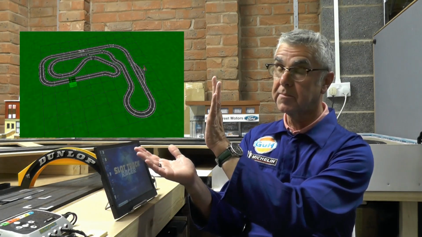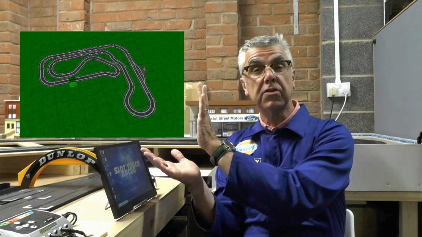So in the last edition of Scalextric Racer, we had a look at my original track, which looked like this. And then what I told you was that there were some things that were making me unhappy, mainly being that the pit lane was in the wrong place. And also the track was very close to the edge of my table, so I hadn't got much room for scenery.